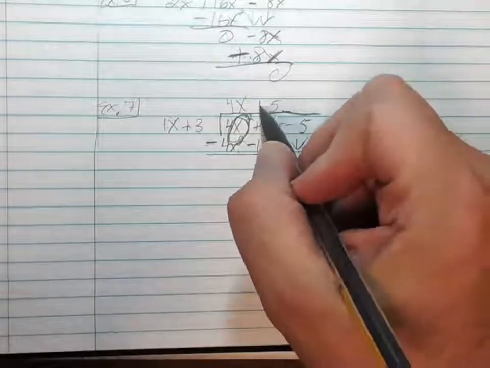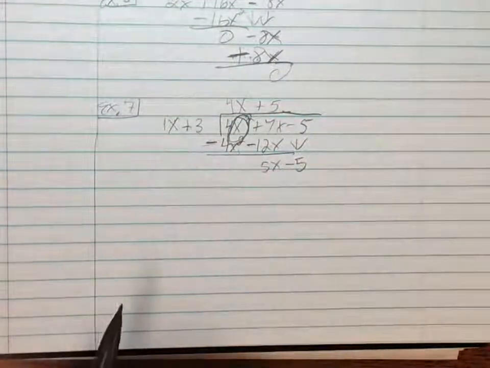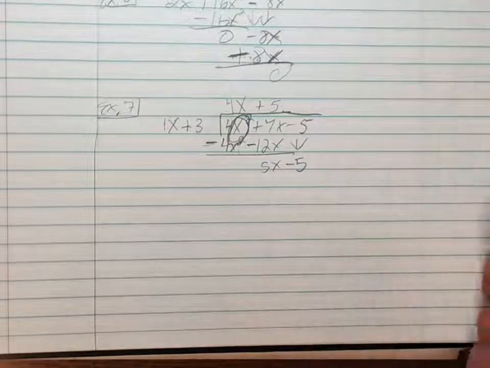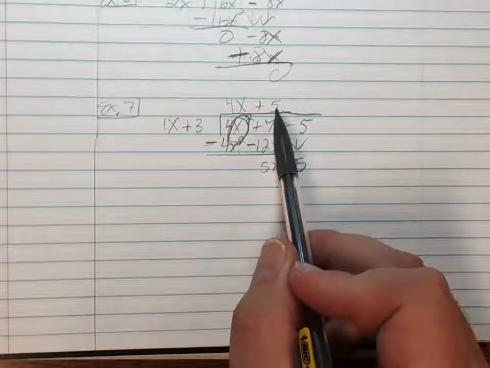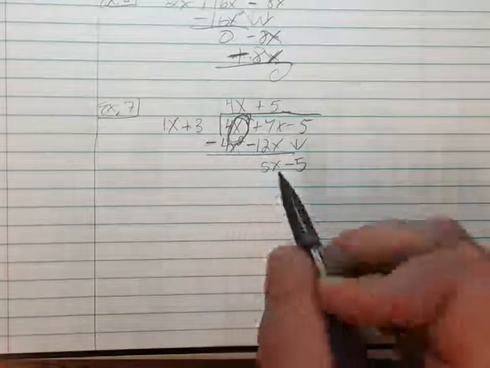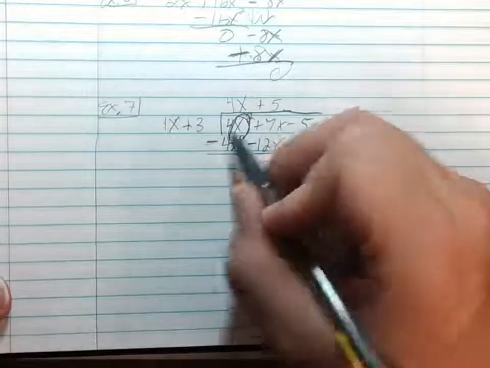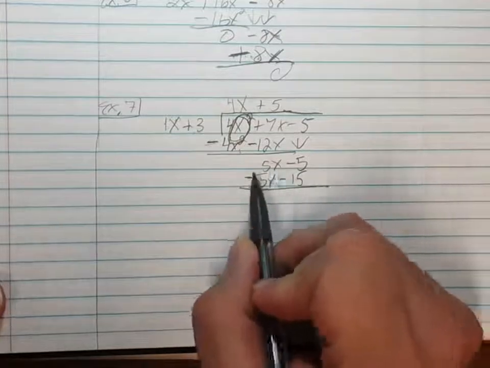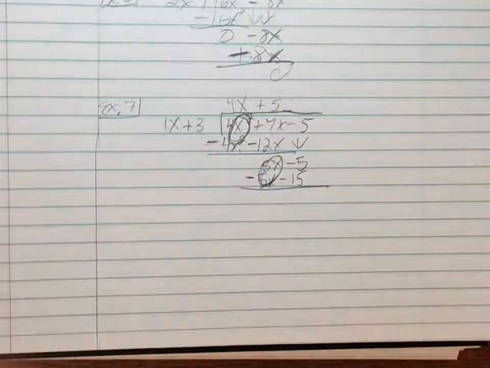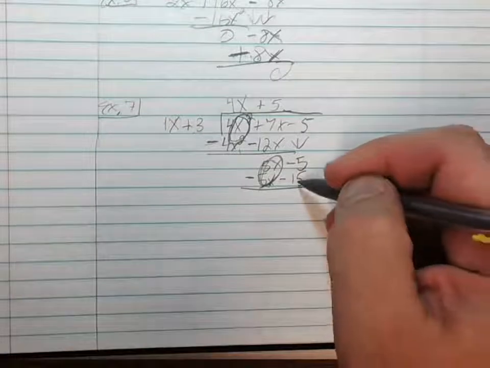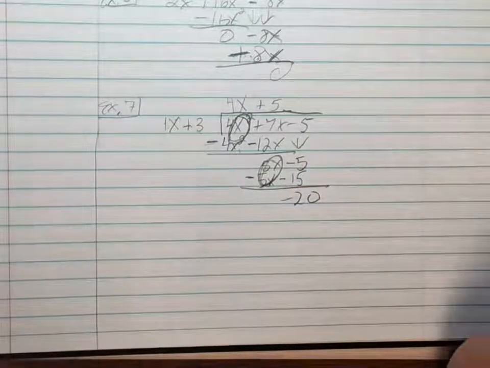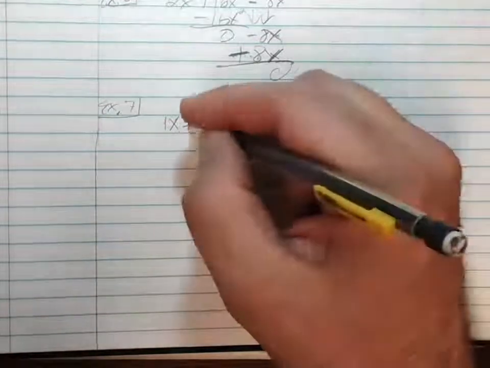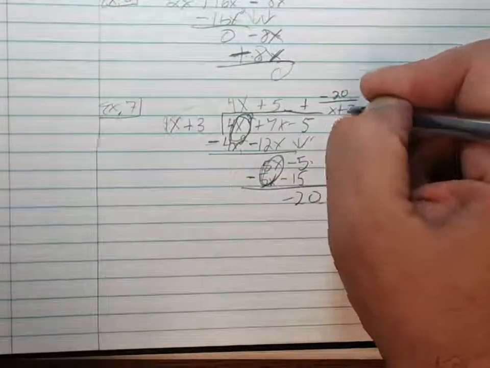So now I'm going to go, what's 5 divided by 1? That's positive 5. X divided by x is 1, so I don't need to do anything there, and 1 times 5 is 5. So that's our division. Then we do the multiplication. 5 times 1x is 5x. 5 times 3 is 15. Subtract, subtract. 5x minus 5x is 0. Negative 5 minus 15 is negative 20. So then I have my remainder, which will be negative 20 over this whole thing, x plus 3.